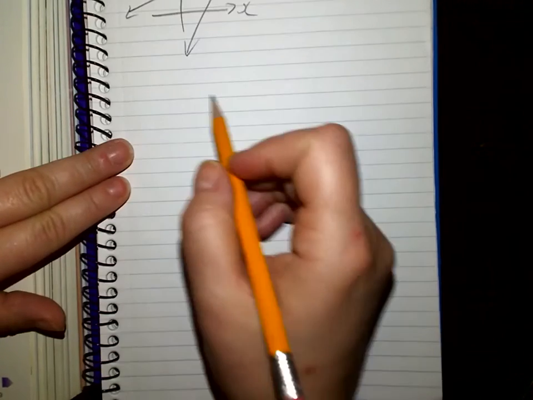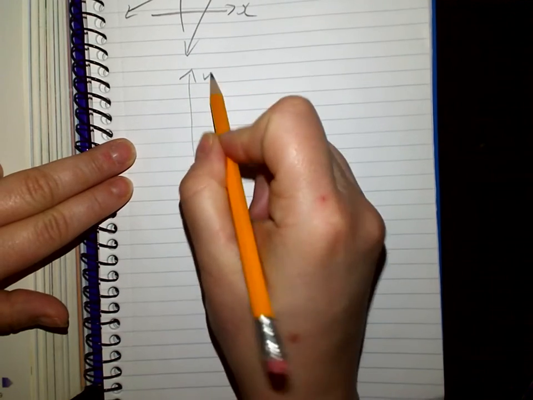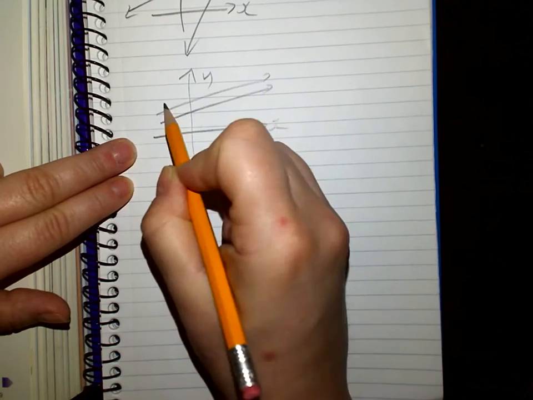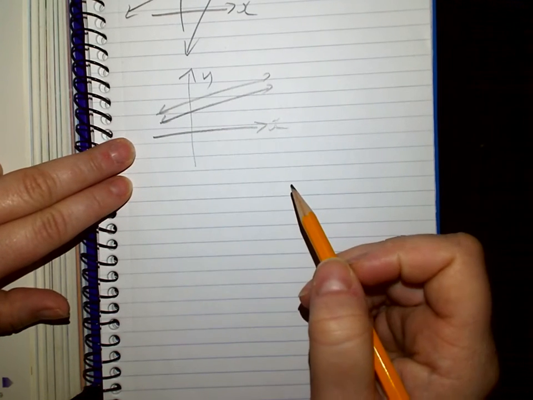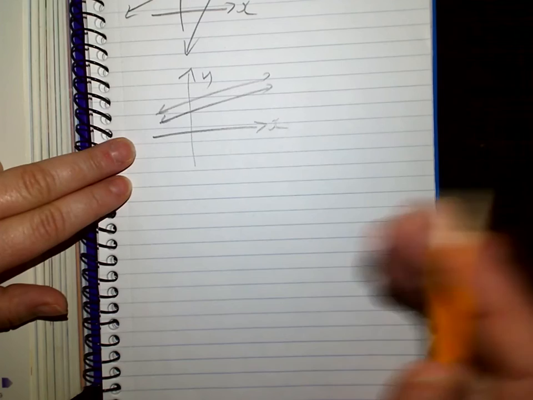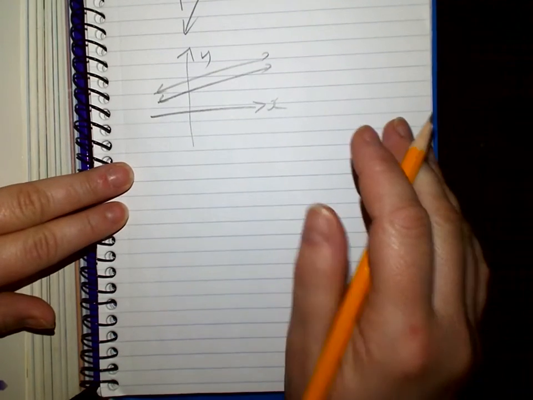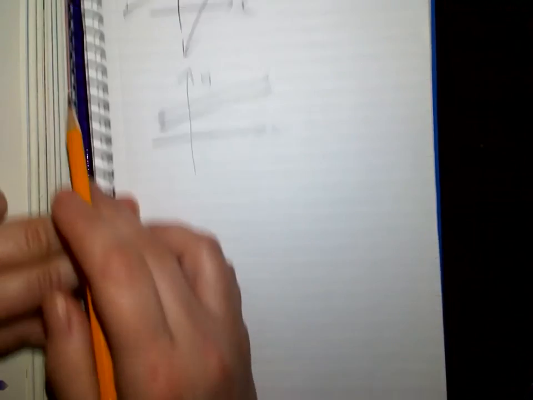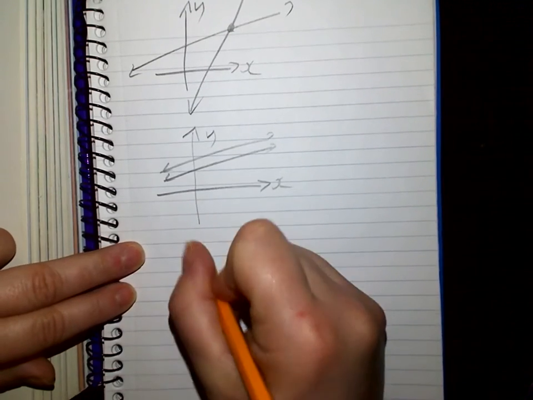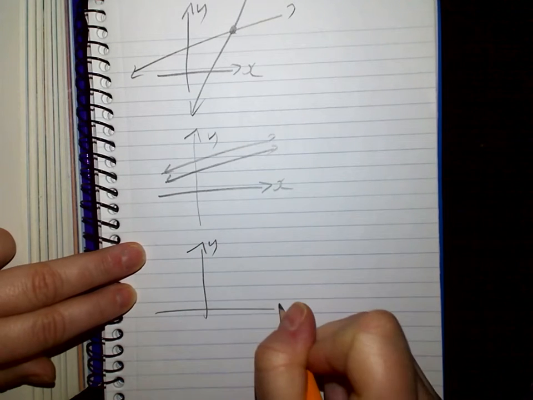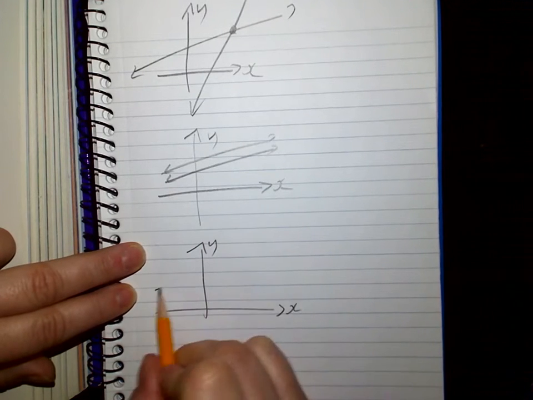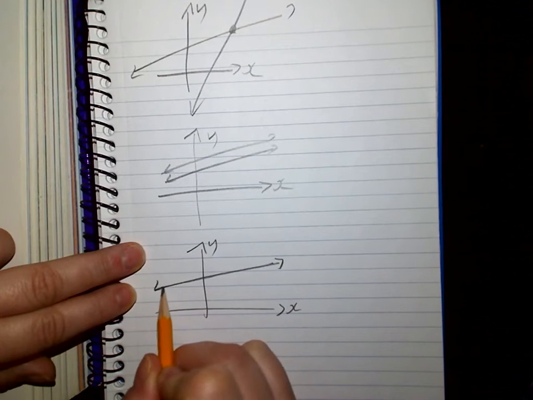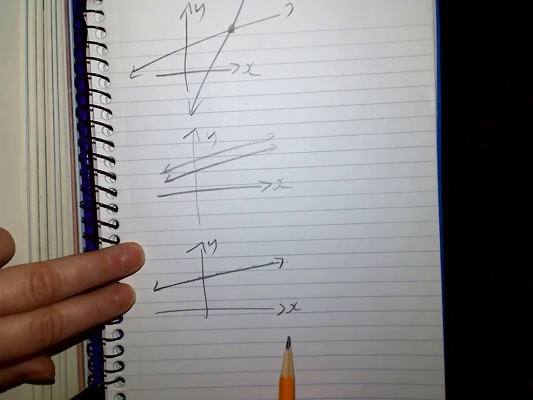However, we can also have two equations that are parallel and never meet. So they're not going to have a solution, because the solution means where do they meet. So no solution means they don't meet. One solution means they meet at one point, and many solutions means they have two lines, but they're really the same line, one right on top of the other. So they meet at an infinite number of points.